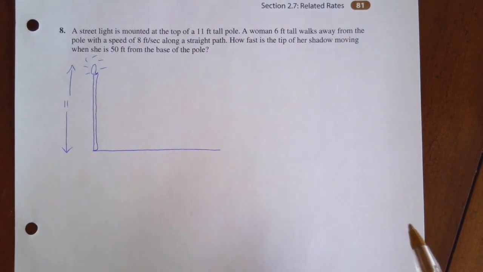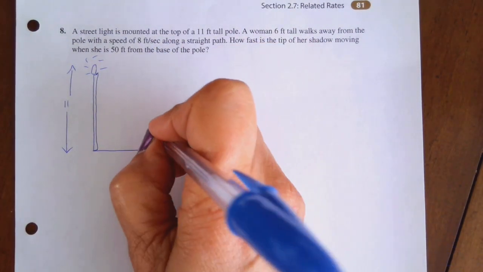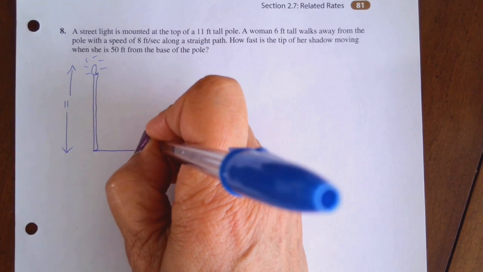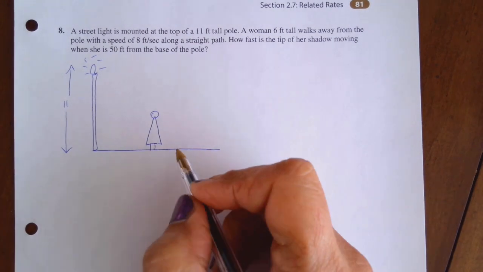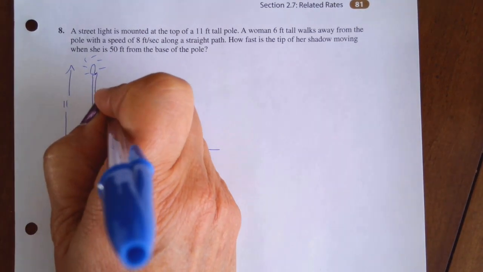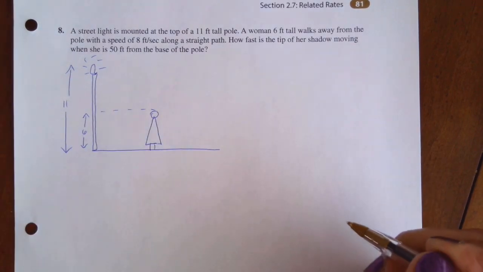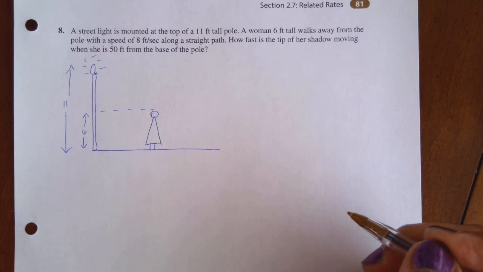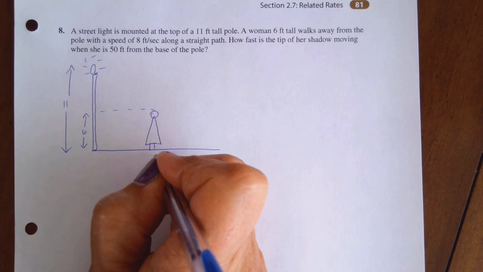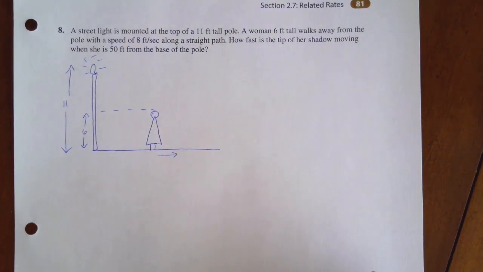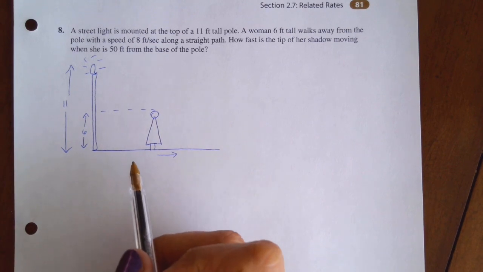Okay. All right, a woman 6 foot tall walks away from the pole. So I'm just going to draw my woman here. And again, why I majored in math, because I can't draw. Okay, so there's the woman. She's 6 feet tall. So this distance is 6. All right. She walks away from the pole. She is walking this way, right? So the distance is going to be increasing. So that rate should be positive.